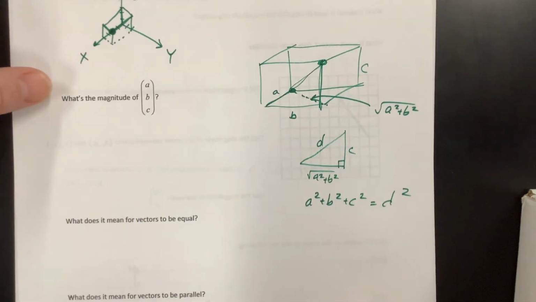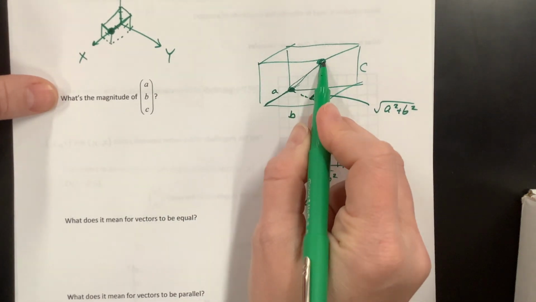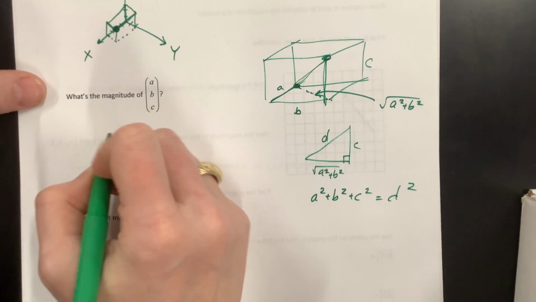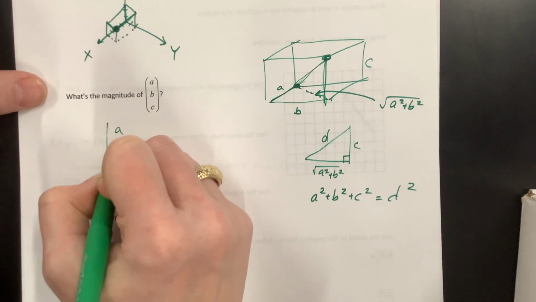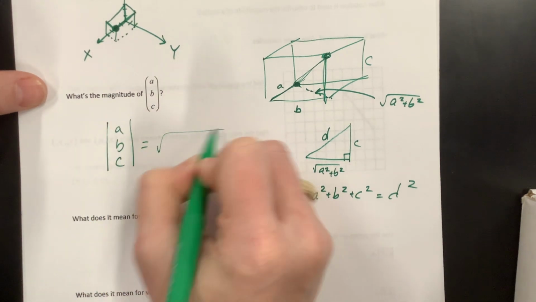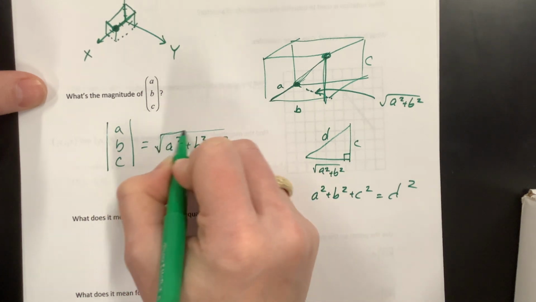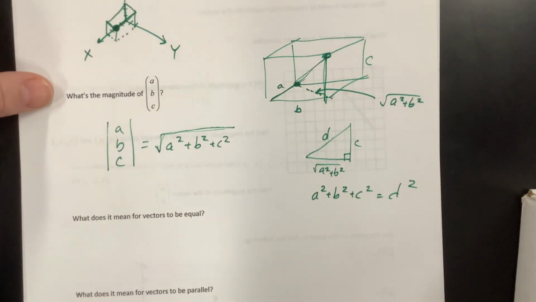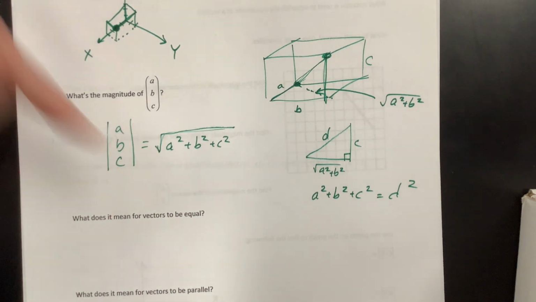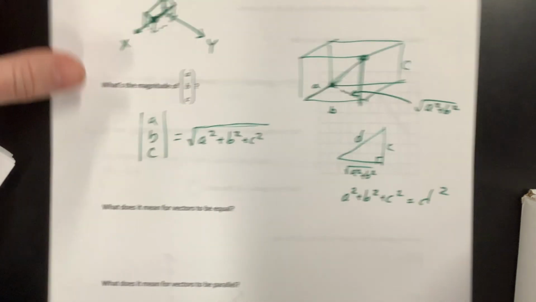So the magnitude of that vector that starts here and ends up there, the magnitude of (A, B, C), would be equal to the square root of A squared plus B squared plus C squared. So notice, moving from 2 dimensions to 3 dimensions, it's very similar. We just now have a third value to consider.